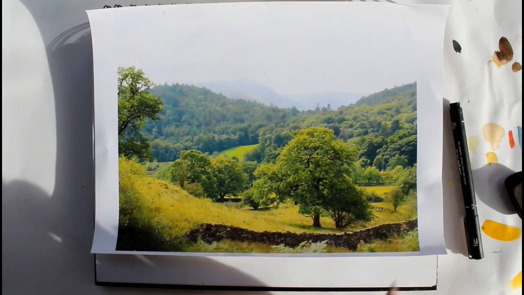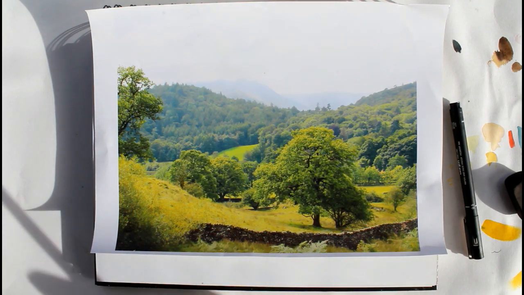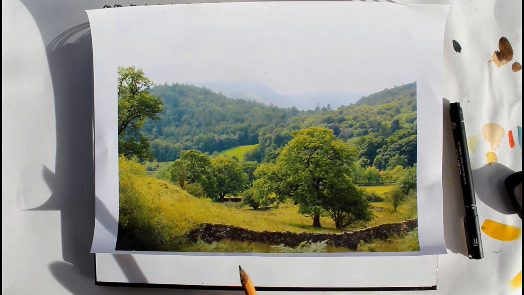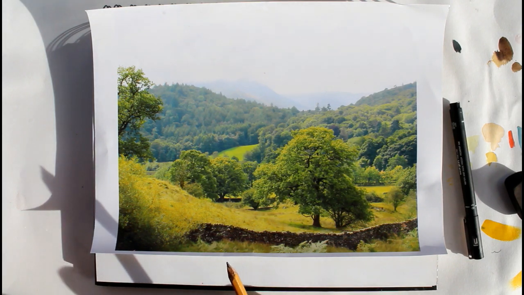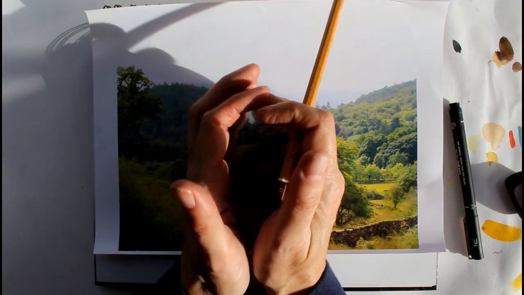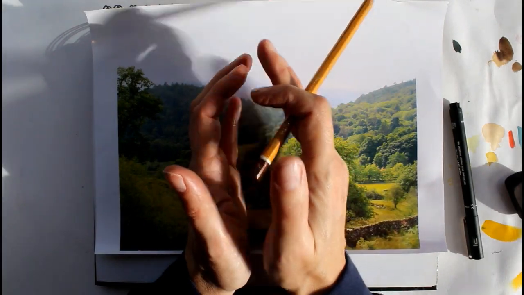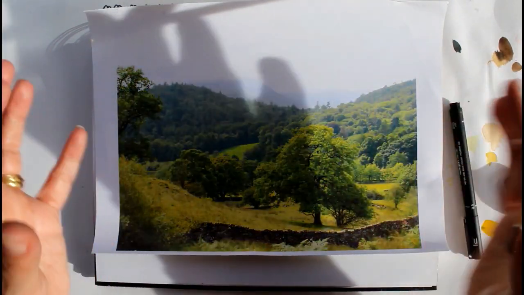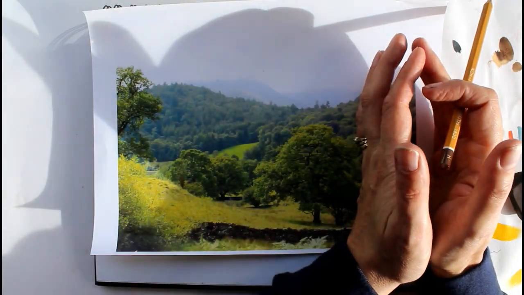Don't just set off drawing, think about it before you start, and also think about what you might want to move. You don't have to draw the landscape exactly as it appears in front of you. If there's a tree there that's making a stop on your picture, or that's right in the centre and making a very boring picture because you've not got a lot going on with your composition, or a tree that's cutting off the edge of your picture.